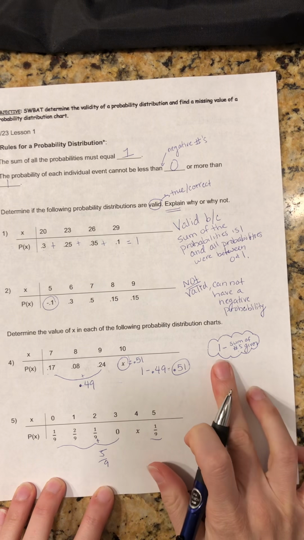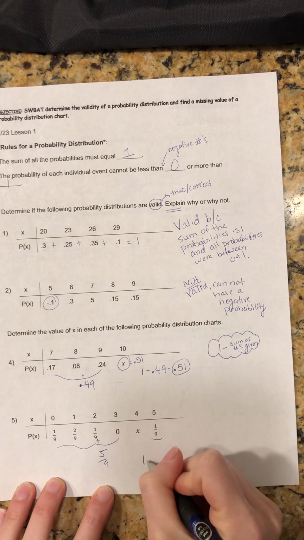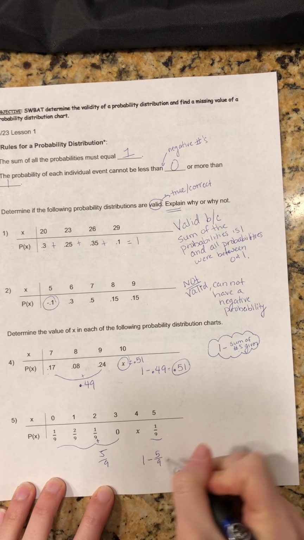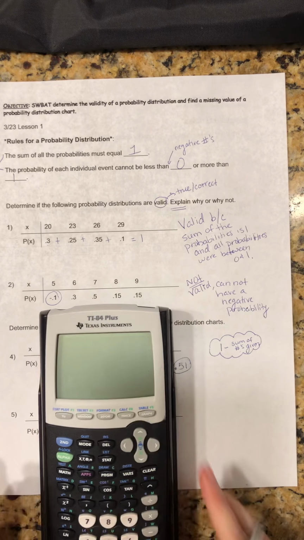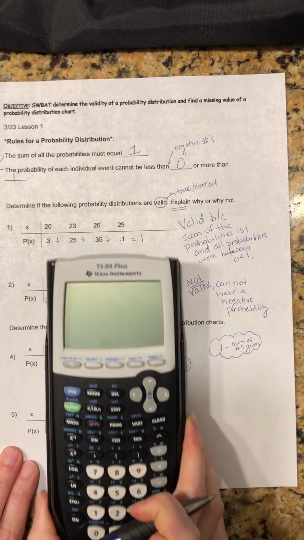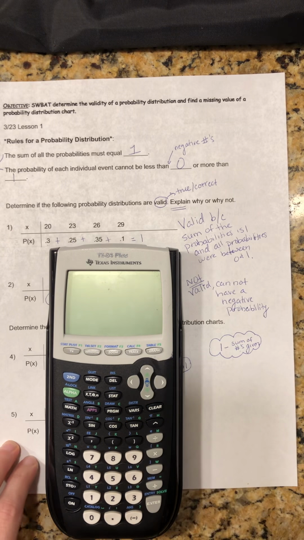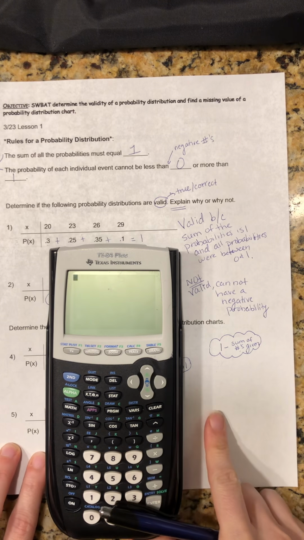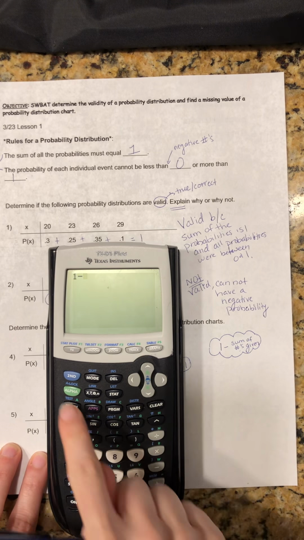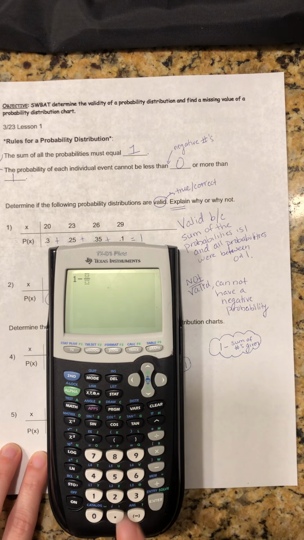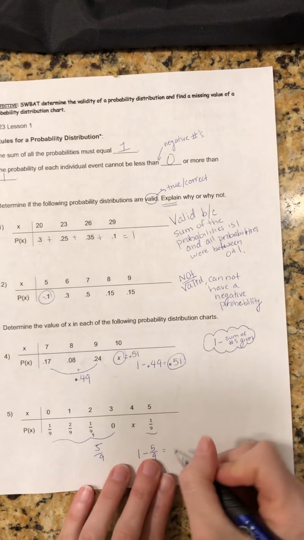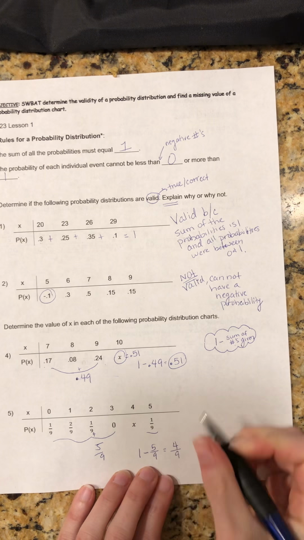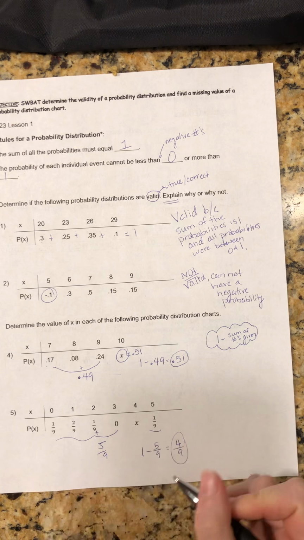Then again, we're going to use 1 minus 5 over 9. So be really careful how you put that into the calculator. I'll demonstrate here. Common mistake, students always like to put the 5 over 9 first. It's 1 minus alpha y equals, if you like to do the fraction button, 5 over 9, and you hit enter, you get 4 over 9. So the missing probability that we had to find was 4 over 9, and that would go over here.